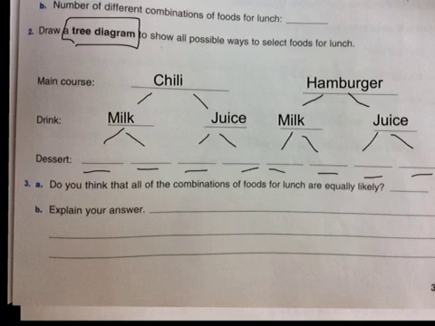What if somebody chooses chili and juice? They might want cake, or chili, and the chili is spicy. They might want milk for the spice, and then they might want something sweet like a cake. Okay? Or some people can't have cake because they can't have eggs, so they might have an apple. So no, chances are not equally likely. More students might choose the cake over the apple. Some students might choose the juice over the milk.